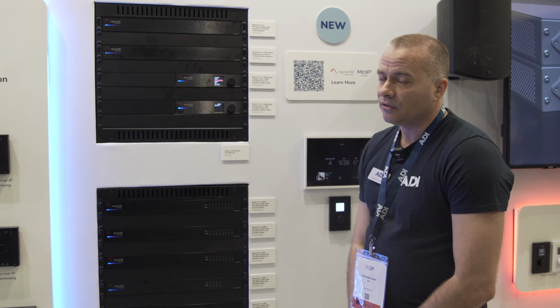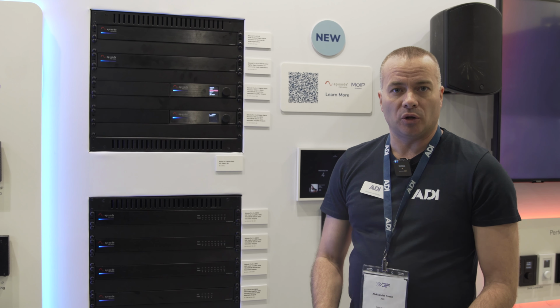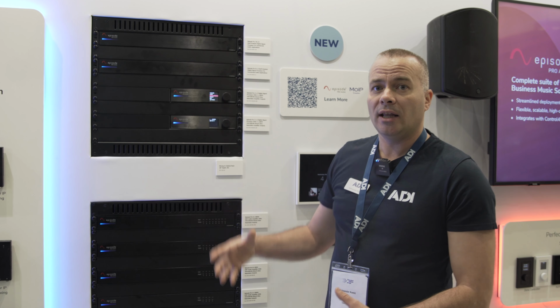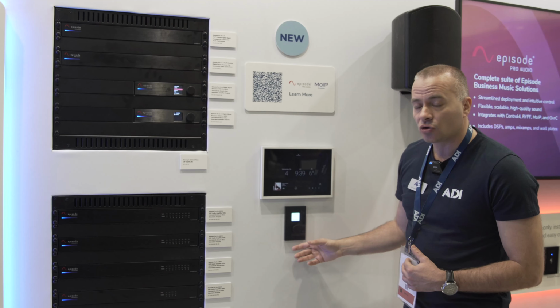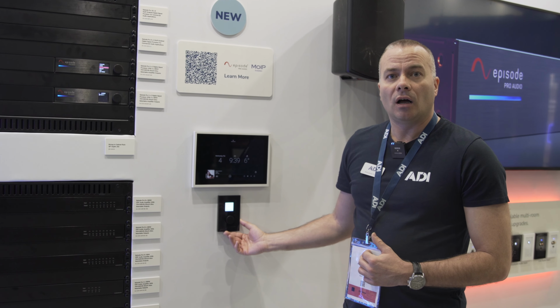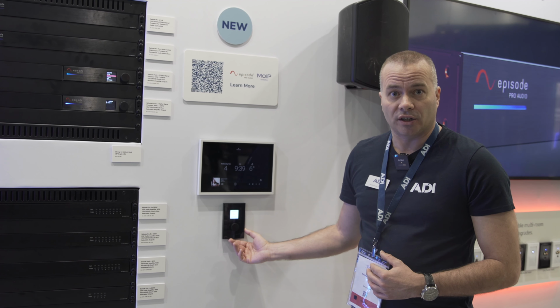Generally, all of those devices are fully integrated with Control 4. We have full driver support, but they can also be used as standalone devices, with a web interface available on each of them for configuration. And when paired with the zone controller wall plate, you can easily control them directly as a user interface.